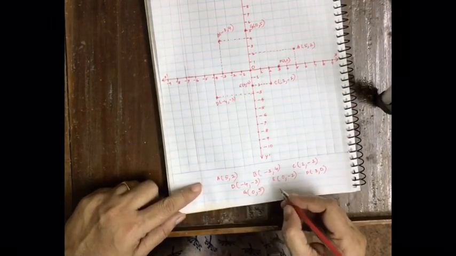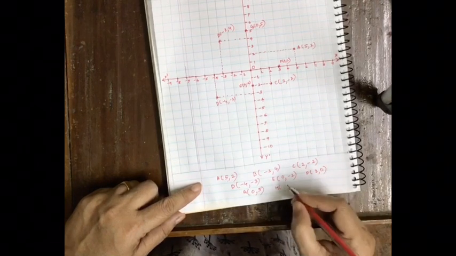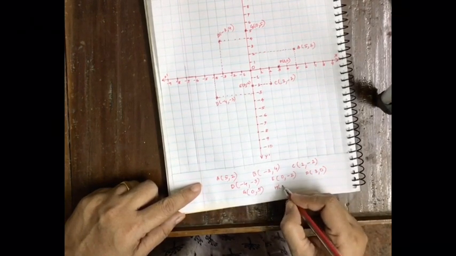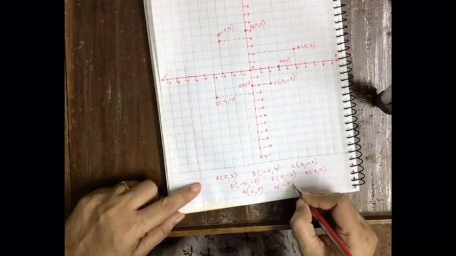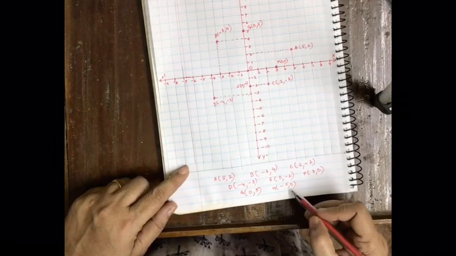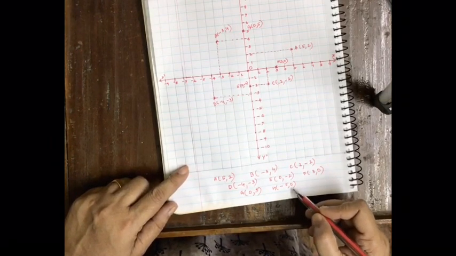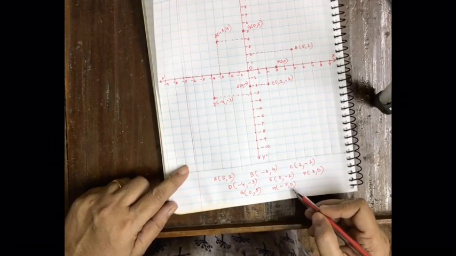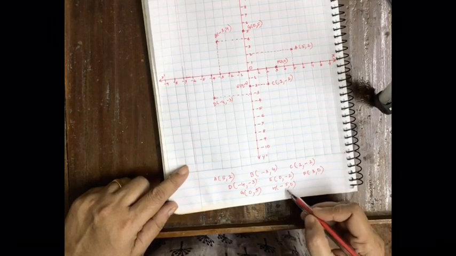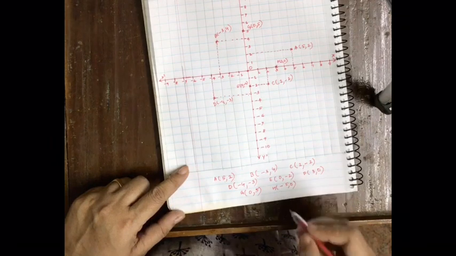Now same way, one more we'll take, H, say minus 5 comma 0. So here you see one of the coordinates is 0. So this will be in an axis. Ordinate is 0, that means it will be on the x-axis.